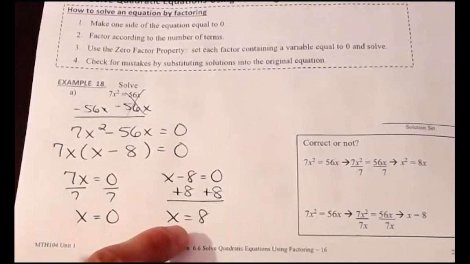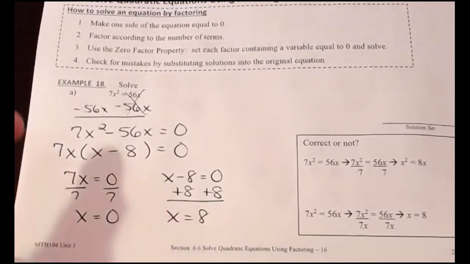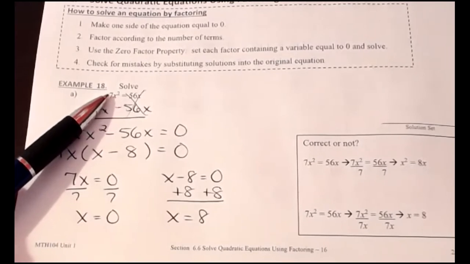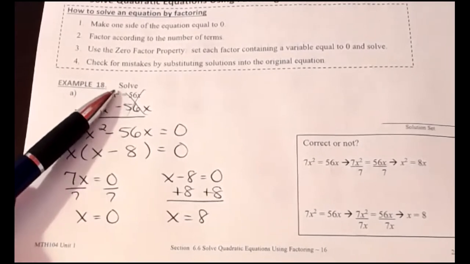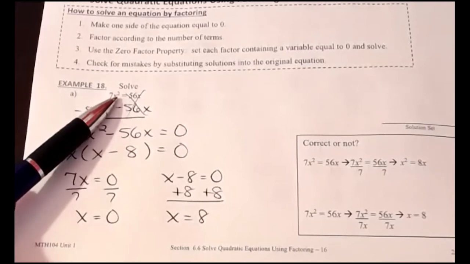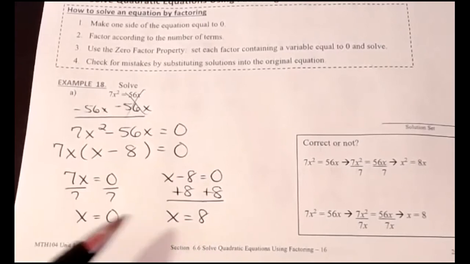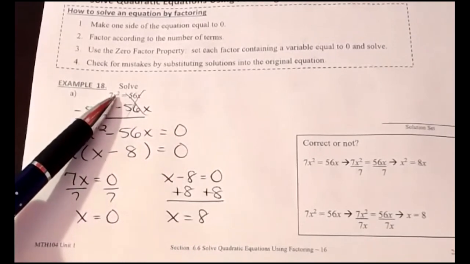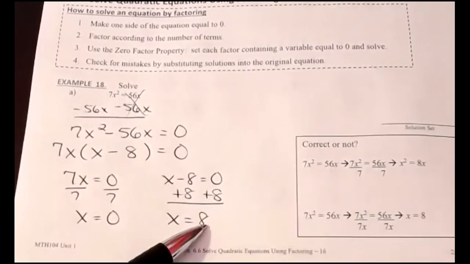Quick point that I want to make. Your power is a 2. That's the biggest power you see. According to the fundamental theorem of algebra, your degree directly coincides with the number of solutions you'll have. If this were a 3, you'll end up with 3 solutions.